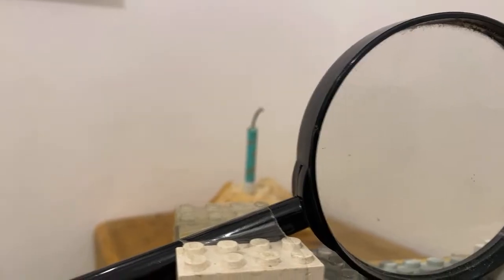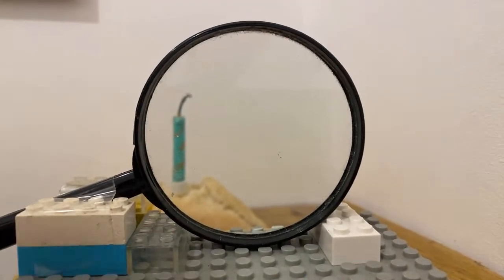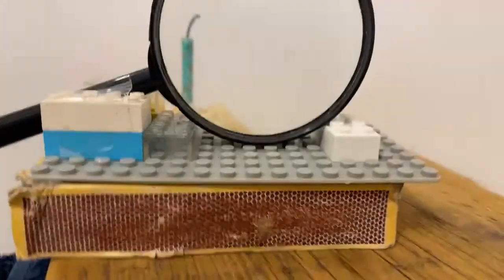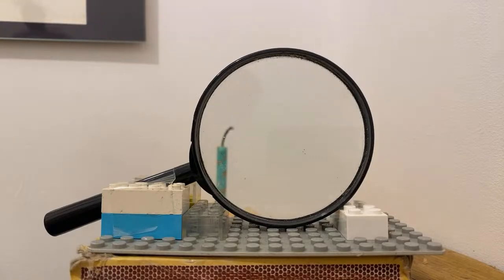You can't see it really well, but hopefully you can tell that if I stand on the opposite side of this magnifying glass from the candle, then it's making the candle seem bigger. Yeah, we all know that happens. Okay, but I'm going to light this candle now. And on the other side of the magnifying glass from the candle, I've got a screen here.